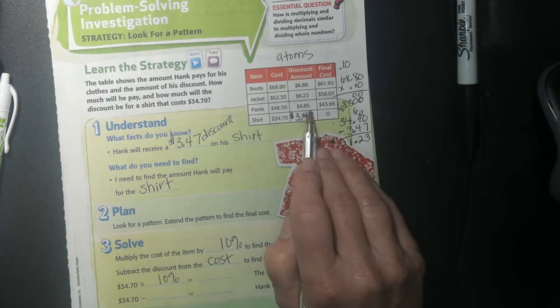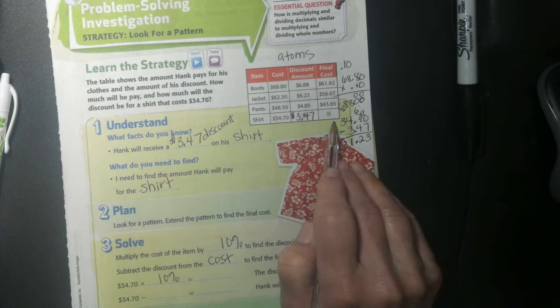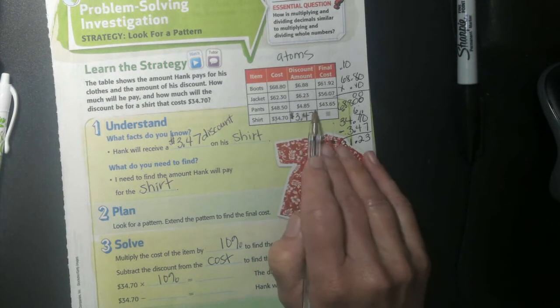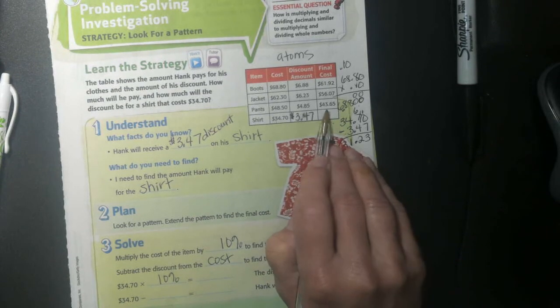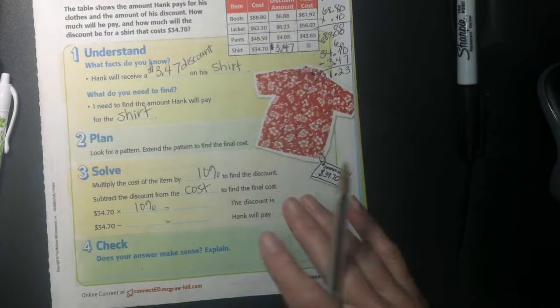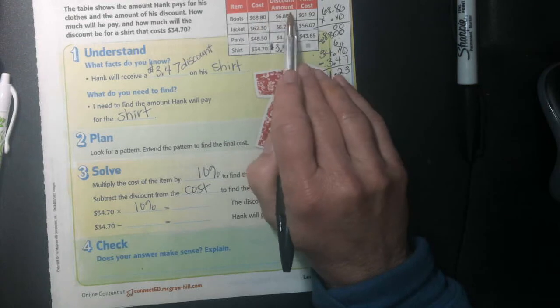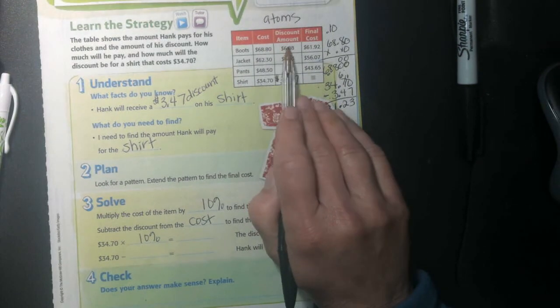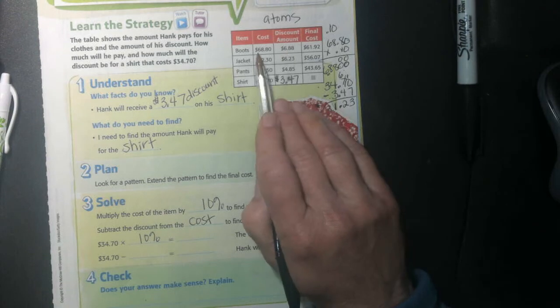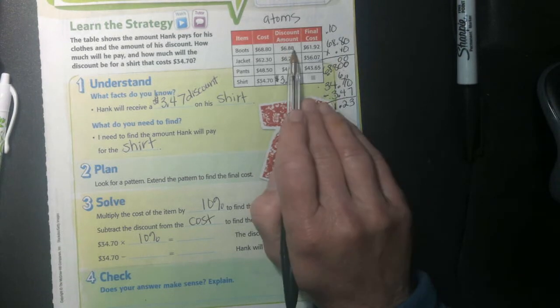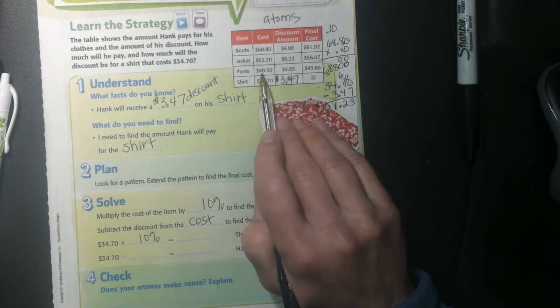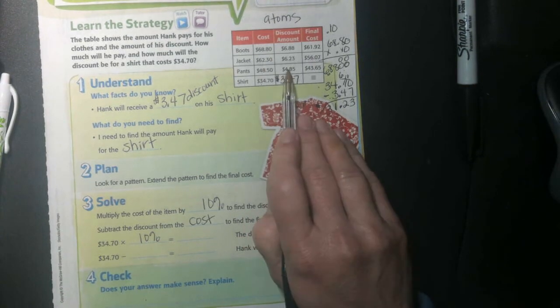My question is, how much will he pay? Right, I know how much a shirt costs, so I need to find the discount to find out how much he's going to pay. So I know that they found these problems. They took this number times a percentage to get this number. I'm going to tell you guys it's 0.10, right? It's 10% that they are finding out. The discount is 10%. So that's what we already did.